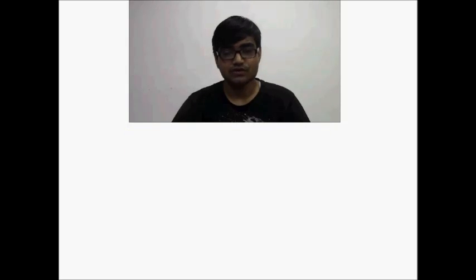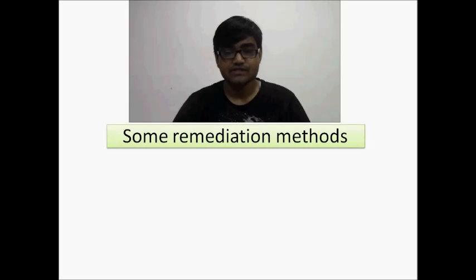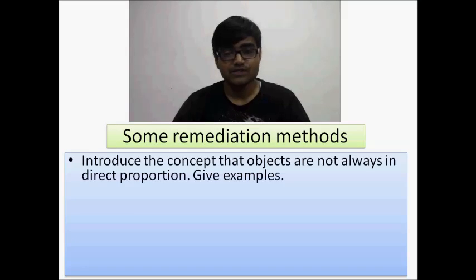So according to research on this concept, some remediation methods are firstly to introduce the concept that objects are not always in direct proportion. We can show cases where one object decreases while the other increases. For example, if we are pushing a car with all our strength, the lesser the weight of the car, the greater the acceleration we can create. Or the greater the speed of running, the less time it takes to get somewhere.